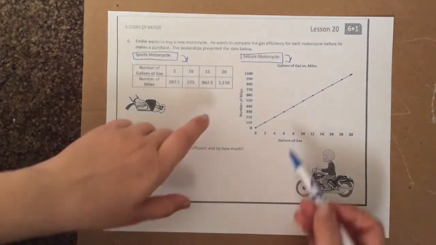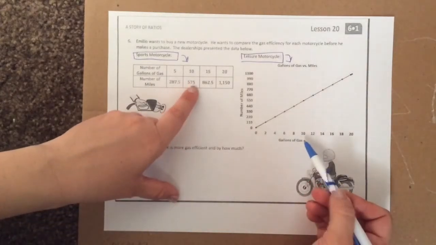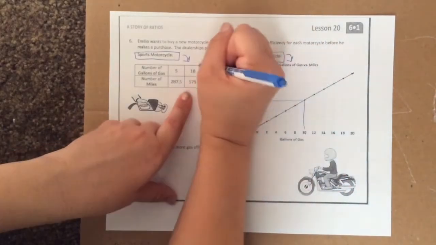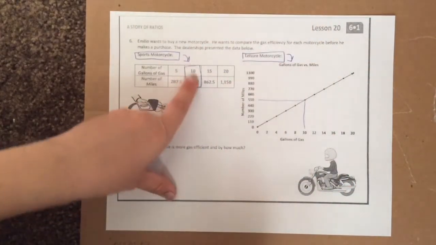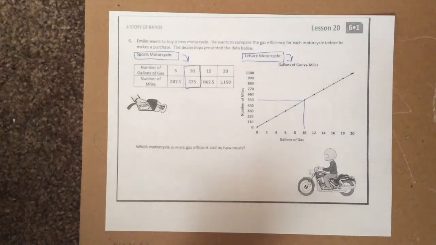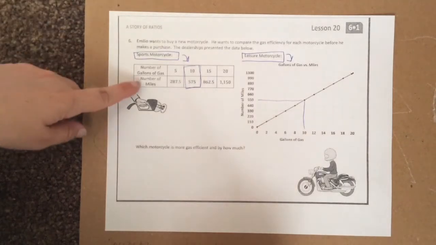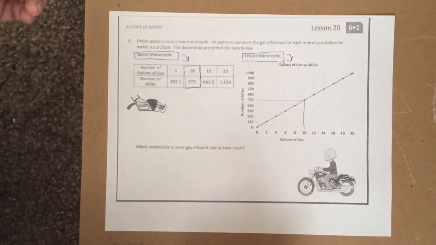I see that they both have 10 gallons as a part of their data here, and we know how to easily divide by 10. So that's a really quick way to find the unit rate. In other words, how many miles per just 1 gallon of gas.